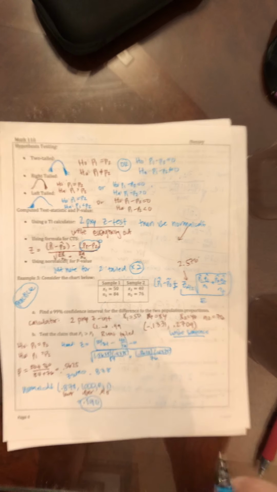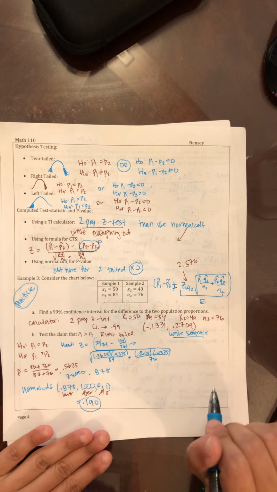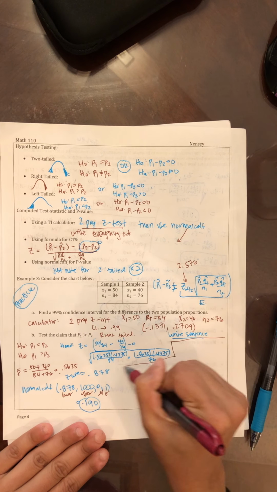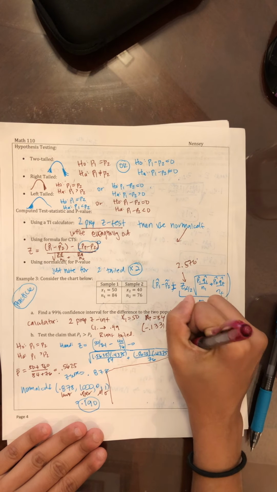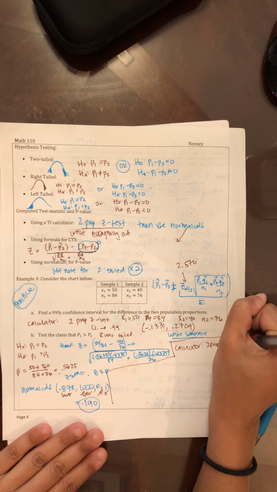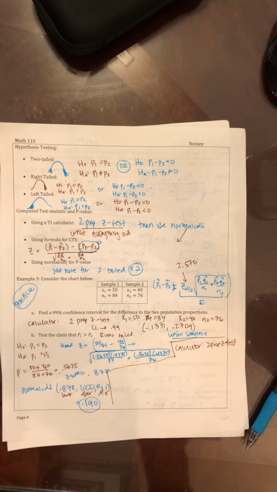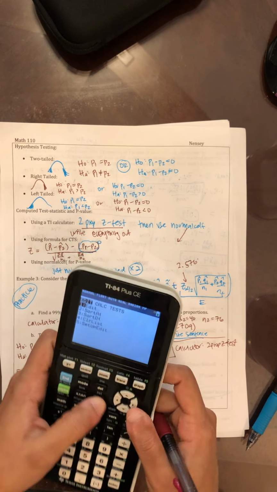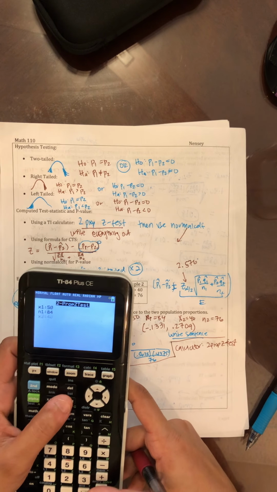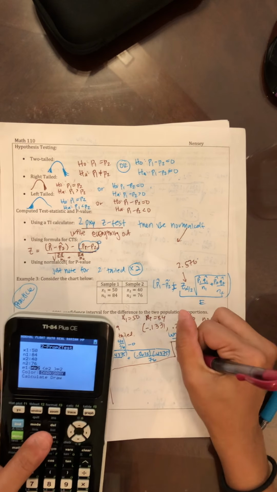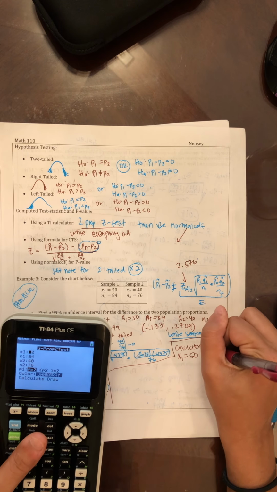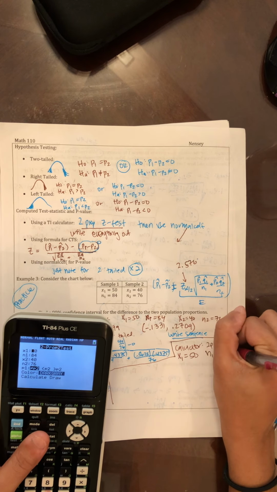Okay, so let's go ahead and write out by calculator. I know I'm running out of space, so I'm going to do this by calculator. And this is going to be a 2-prop z-test. All right, so I'm going to go to the 2-prop z-test, and I'm going to write out the important information. The nice thing is, once you do interval, it's the same thing as test. Like it already figures out the data.